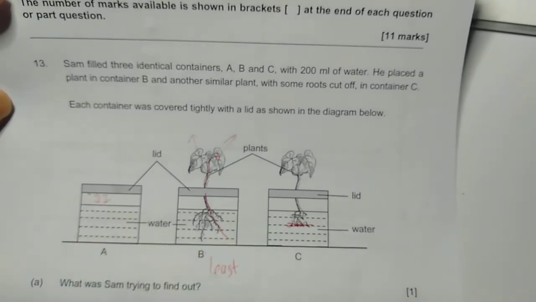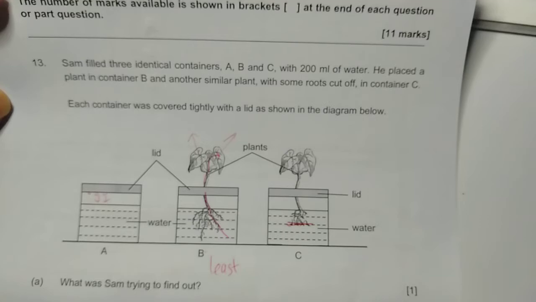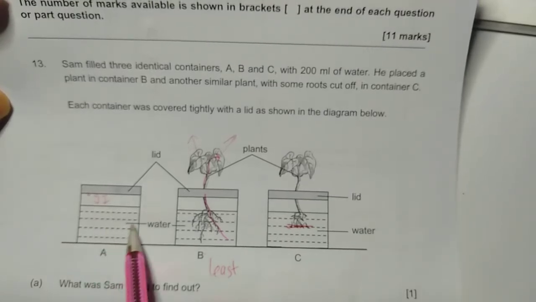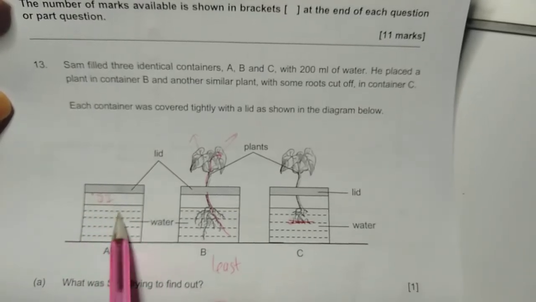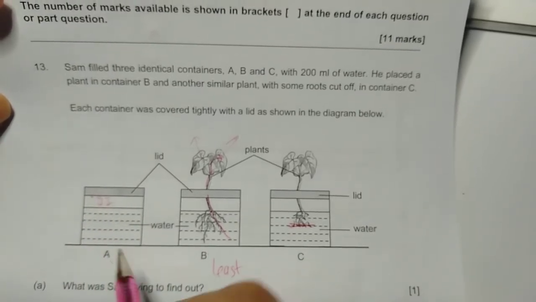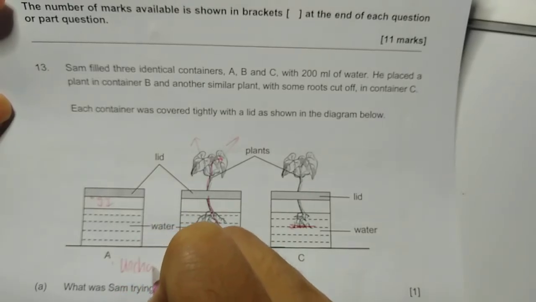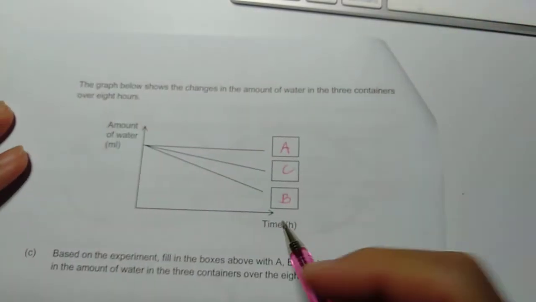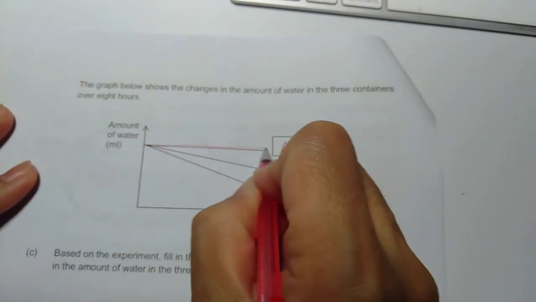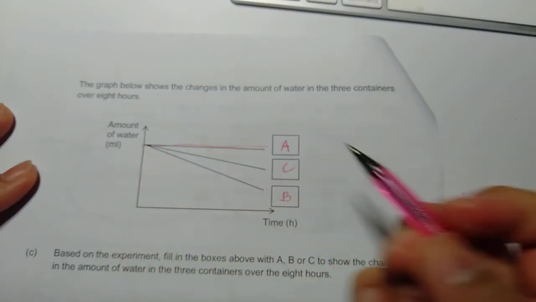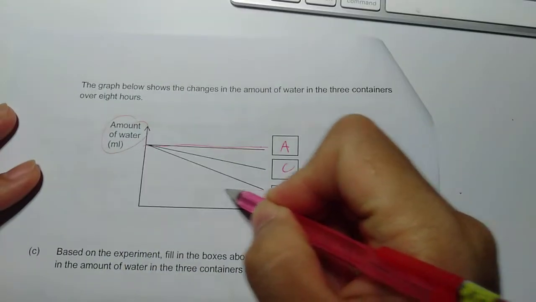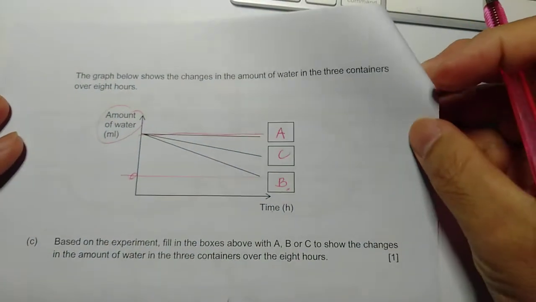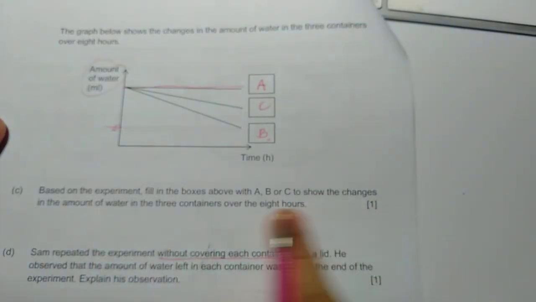Which one would there be no change in amount of water? Of course A, right? Because there's no plant inside, there's no roots absorbing water. So the water inside here remains inside here. So this one, A, the water remains unchanged. Now we see what it looks like on the graph. So if the amount of water remains unchanged over some time, you see, it's horizontal, no change, same amount. The least one is this, it goes right to the bottom, right? Least amount of water, the very low number. So that's what we do here to answer part C.